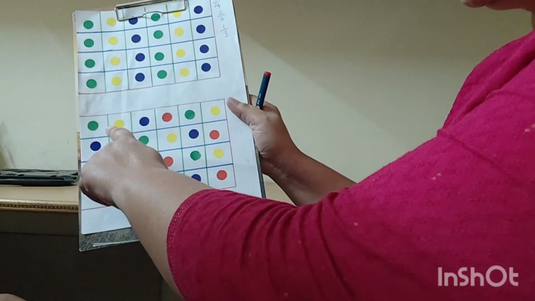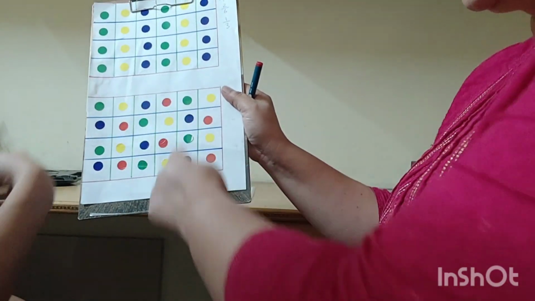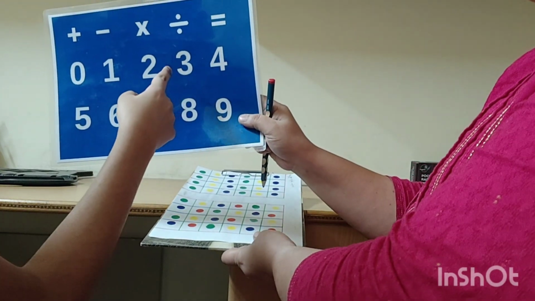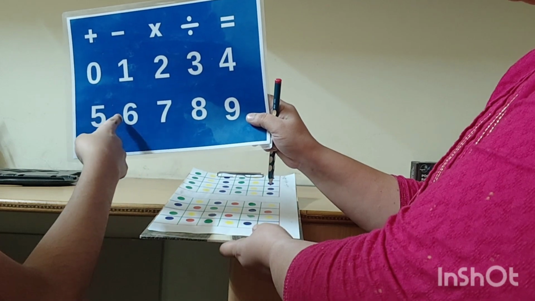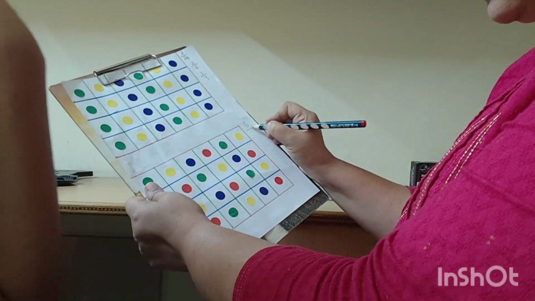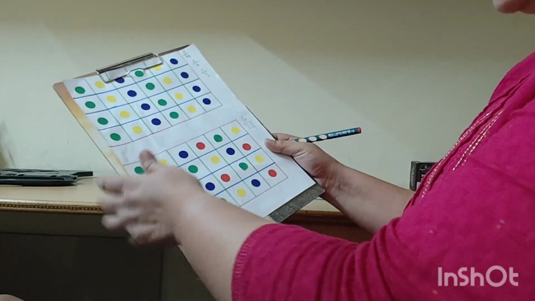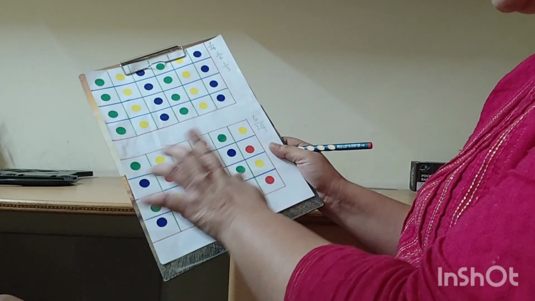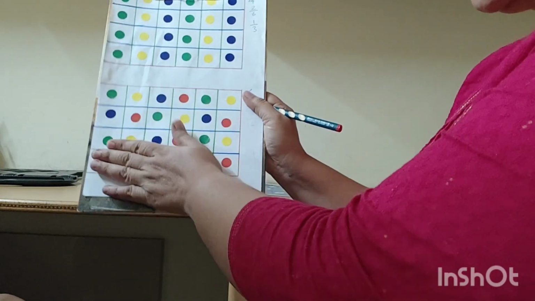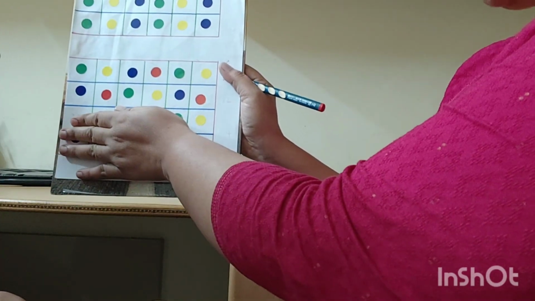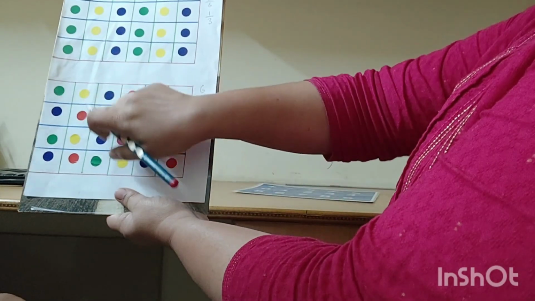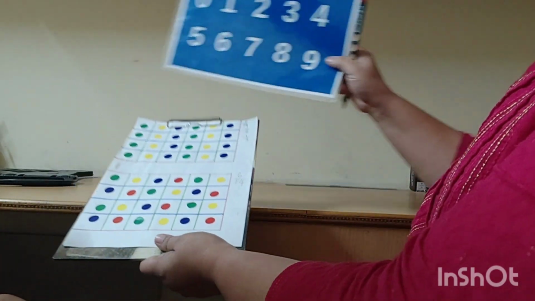Sriram, do you want to count the green dots? Green is yours. So how many green dots do you see in these 24 pieces? 6. So let's write 6 as 6 by 24, okay? And see if we can find equivalent fractions of this, simplified ones also. So Sriram, see, these 2 rows and these 2 rows are identical. So if I just consider the top 2 rows, first and second row, how many green dots do we see, Sriram?